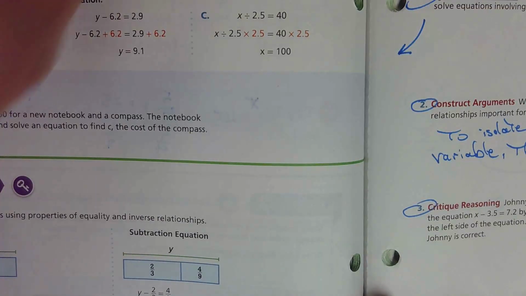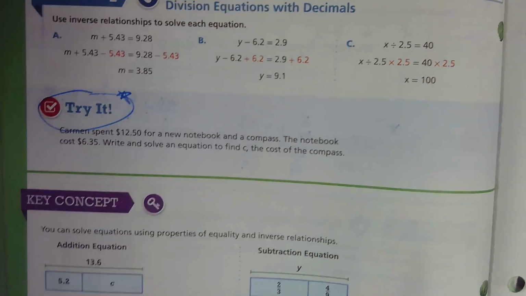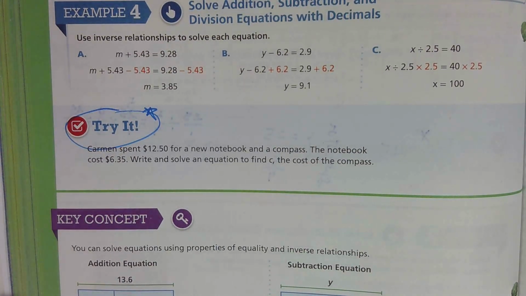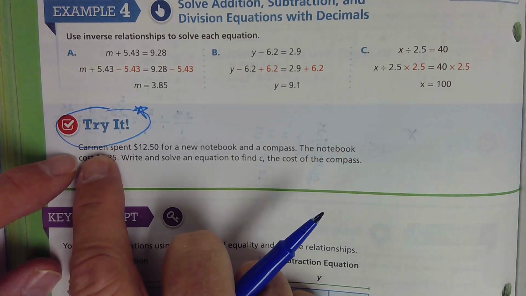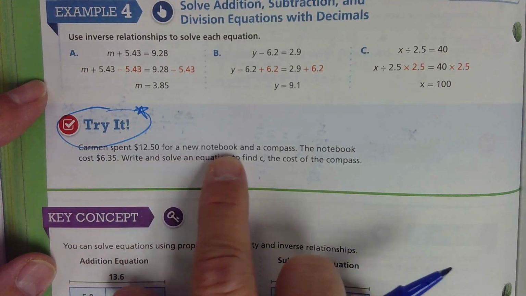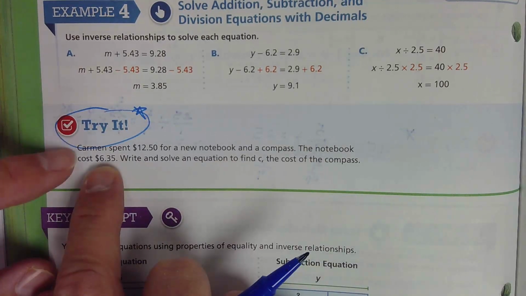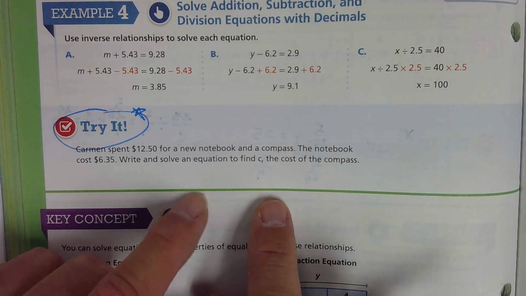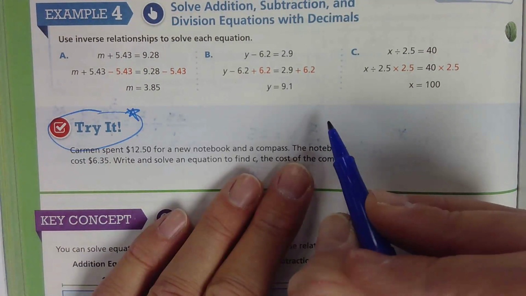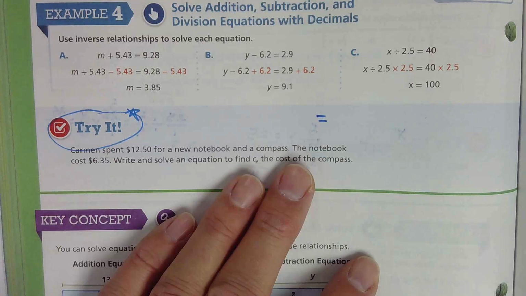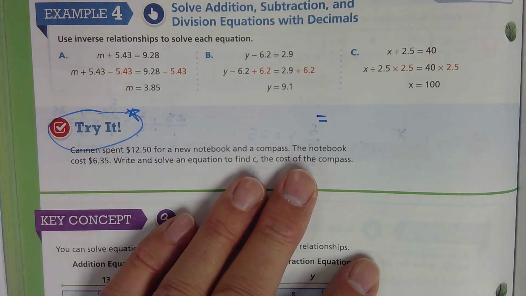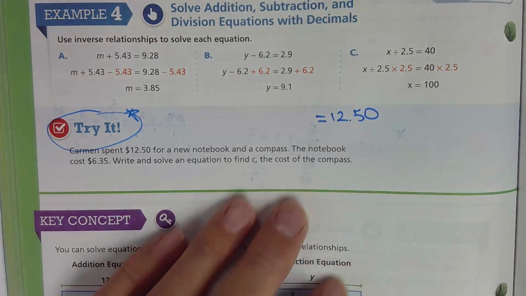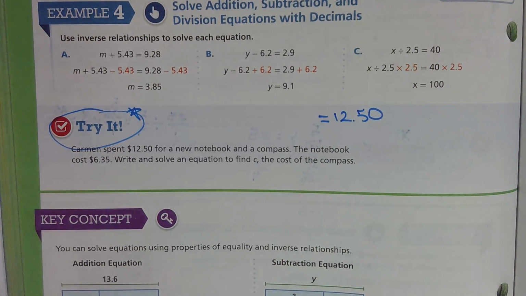All right, let's look at the try it under example 4, this is page 212. It says Carmen spent $12.50 for a new notebook and a compass. The notebook is $6.35. Write and solve an equation to find the cost of the compass. So let's write the equation. First off, how much did she spend total? Go ahead, somebody just say $12.50. She bought 2 items. We know the cost of one of them. What was it?